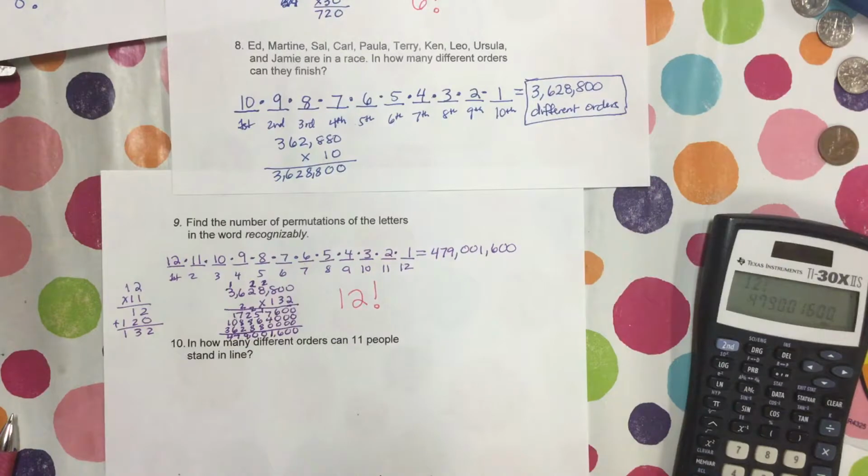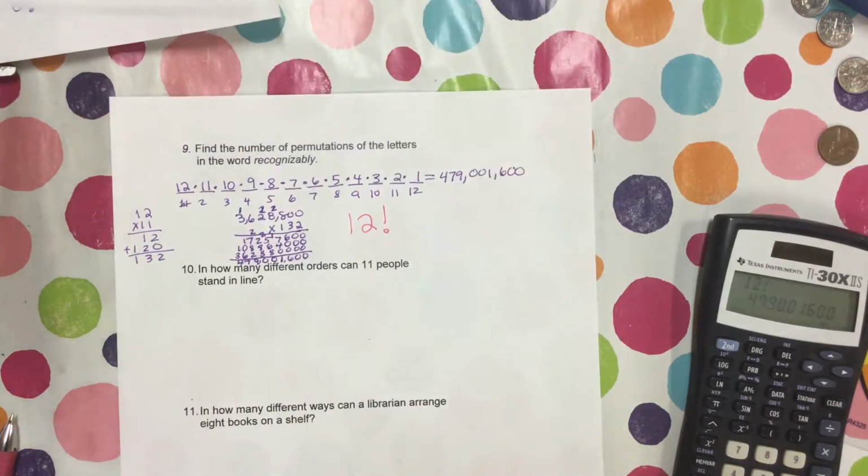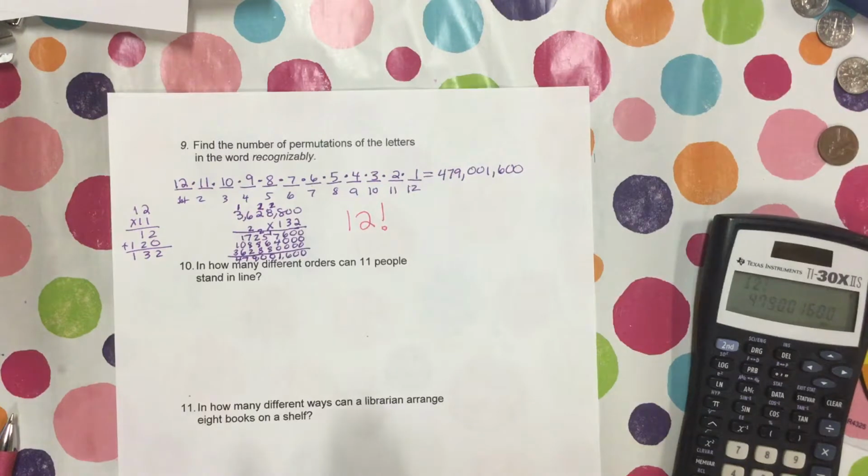Okay. All right. So let's go ahead and look at problem 10 and see how you did. Problem 10 says, in how many different orders can 11 people stand in line? Okay, 11 people standing in line. How many different orders? Let's figure it out.